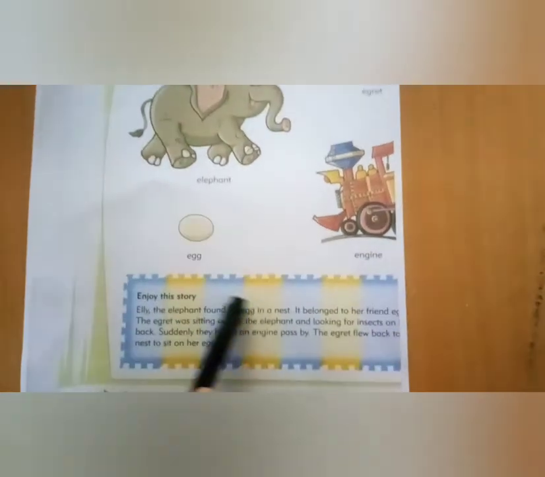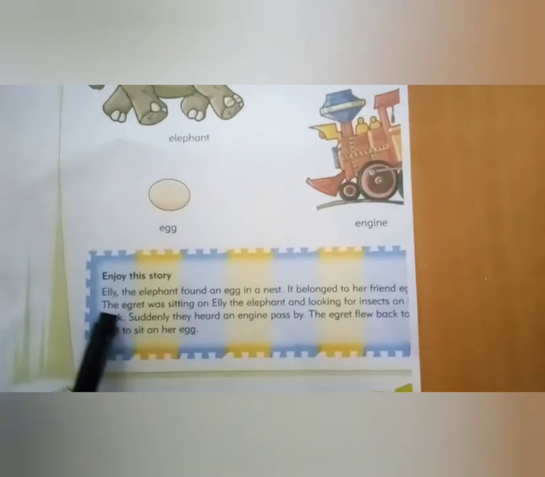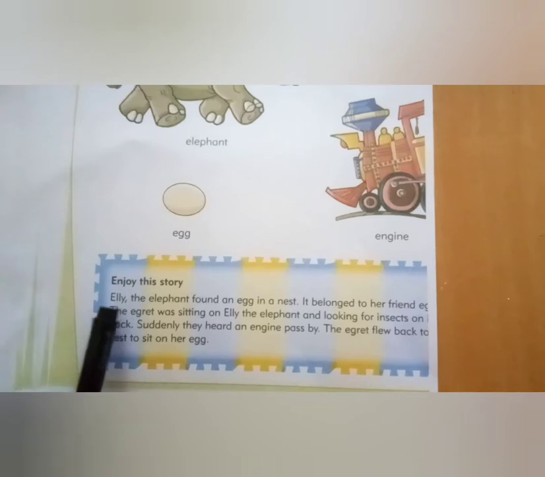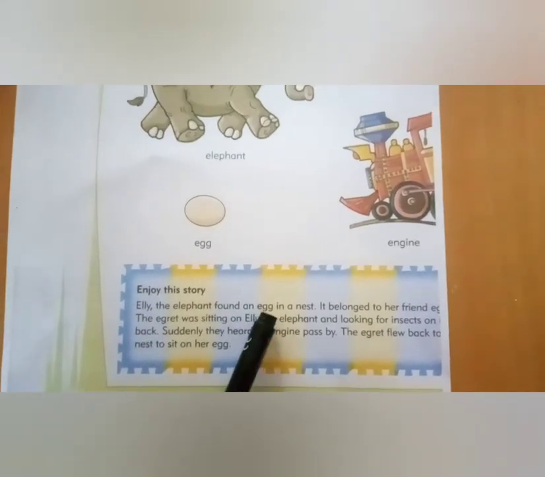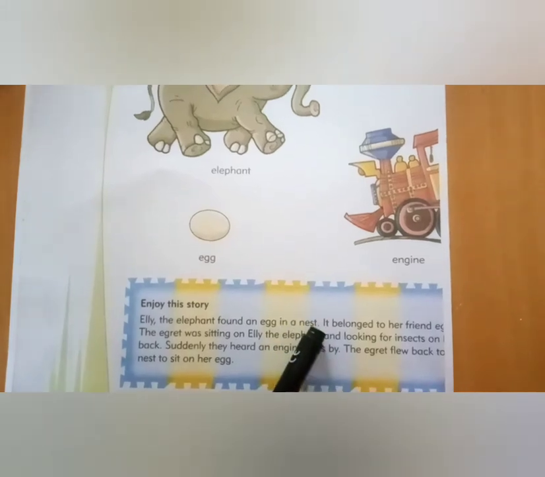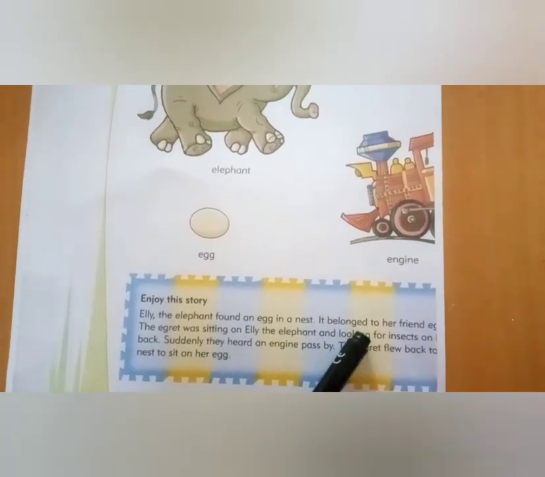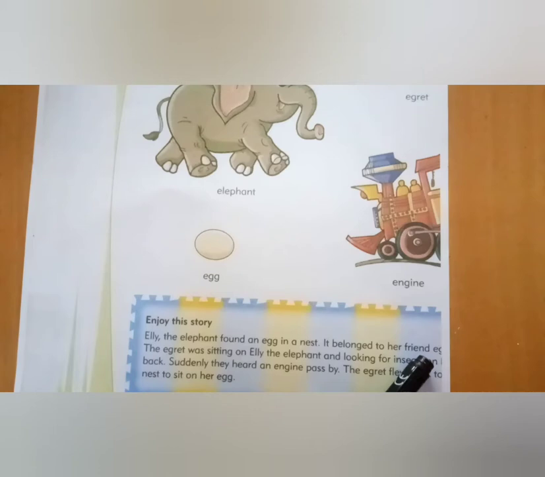So here is one story. Just enjoy this story. Ellie the elephant found an egg in a nest. It belonged to her friends.